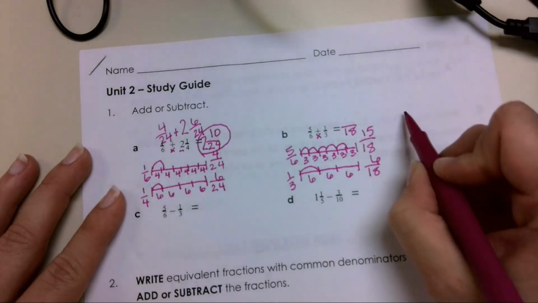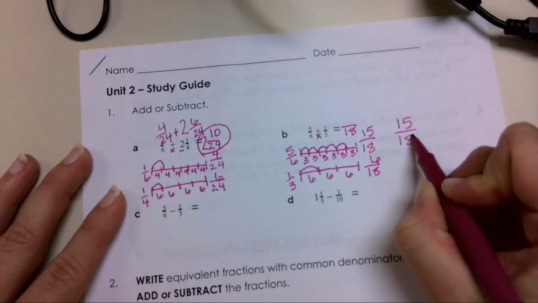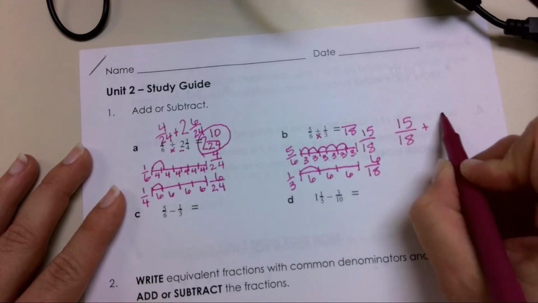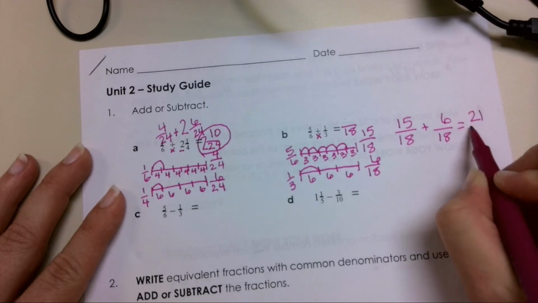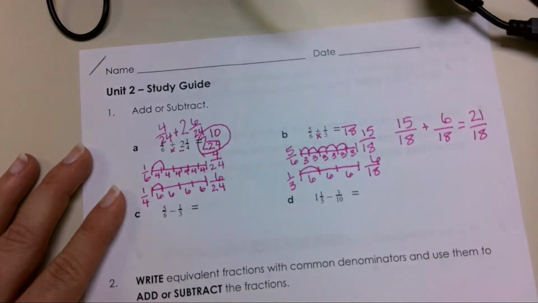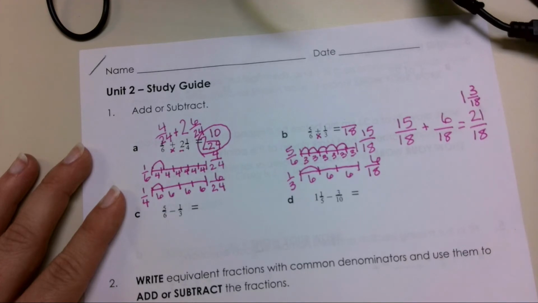I'm going to rewrite my problem, check out my operation. So I have 15 18ths plus 6 18ths, to give me a grand total of 21 18ths. I can leave this as the improper fraction, or if I would like, I can change that to 1 and 3 18ths. Either one is perfectly fine.